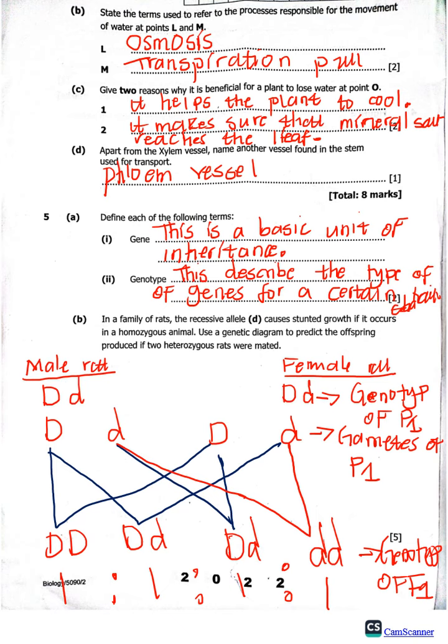So the chance of getting a stunted rat is 1/4, since there is only one chance here. So it's 1/4. So this is how we can use a genetic diagram to describe how a certain characteristic can be brought about in a living organism.